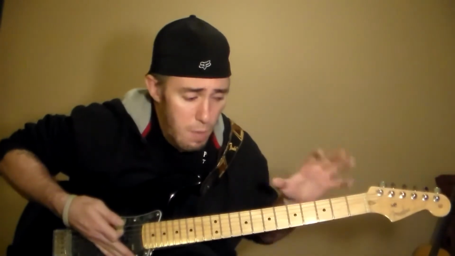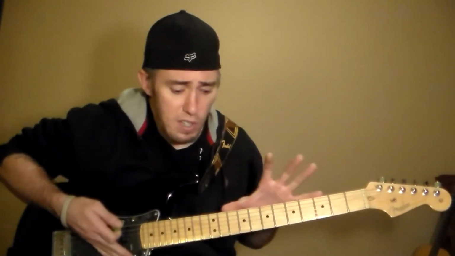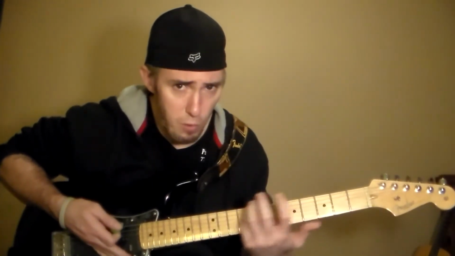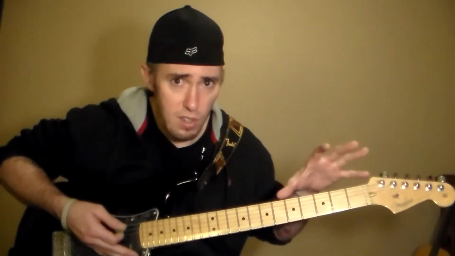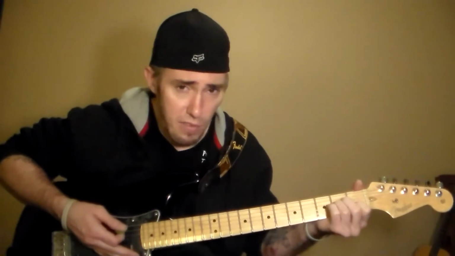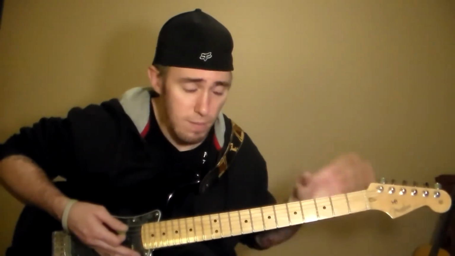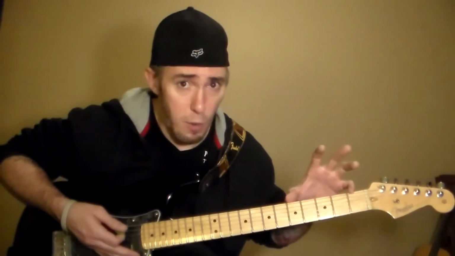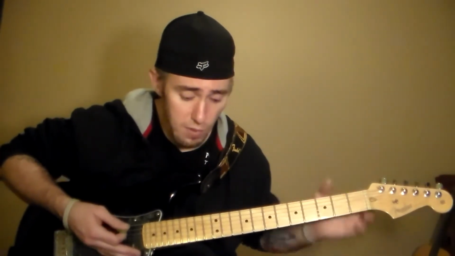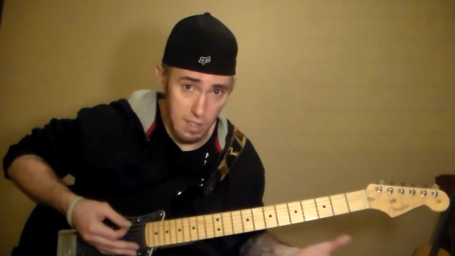Okay? But what I'm going to be showing you are some movable shapes up and down the fretboard, so you can play those same notes, but you don't have to be confined to just the open position. Okay, so first I'm going to start out with the minor arpeggio shapes. Your first arpeggio shape looks like this.